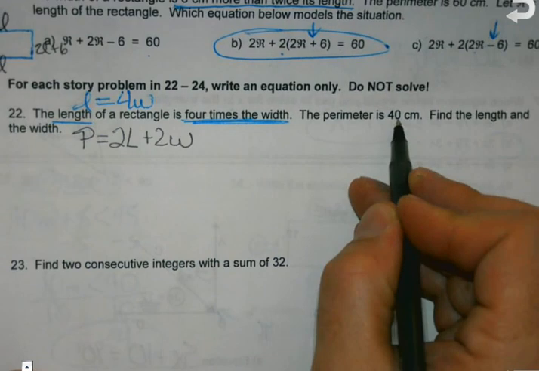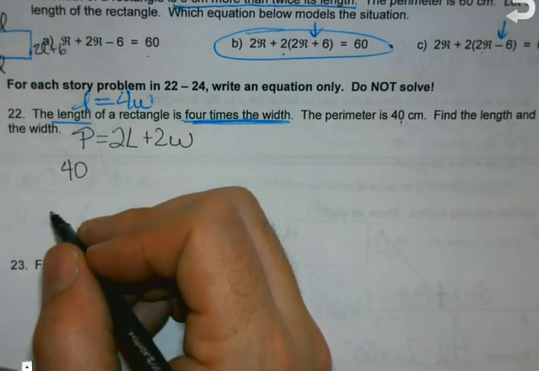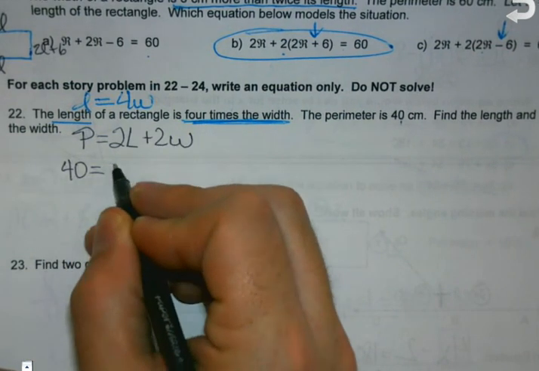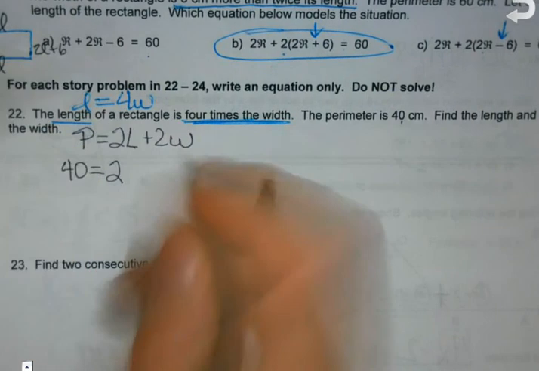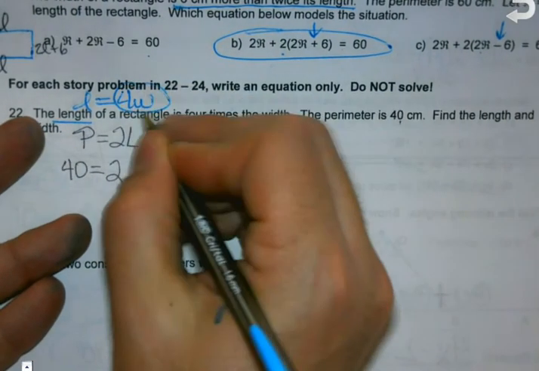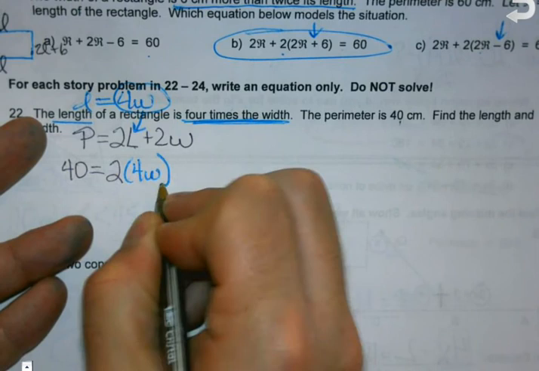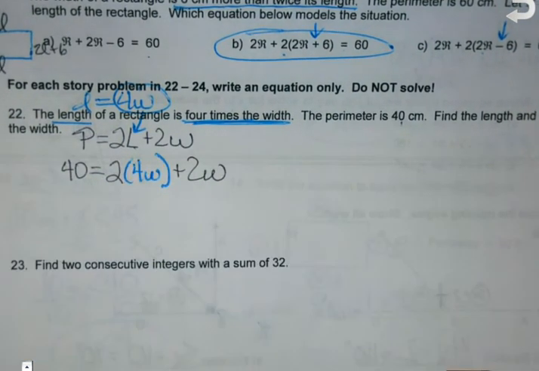They tell me what the perimeter is, so I can plug that in. Do I know what L is? Yes, this is my L. I'm going to plug this in for L, for W. And then I don't know what W itself is quite yet.